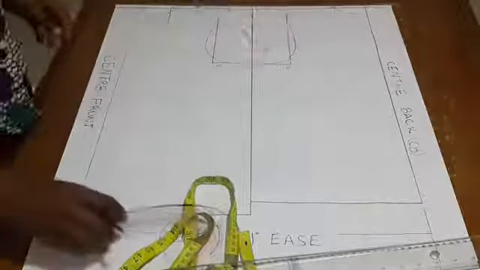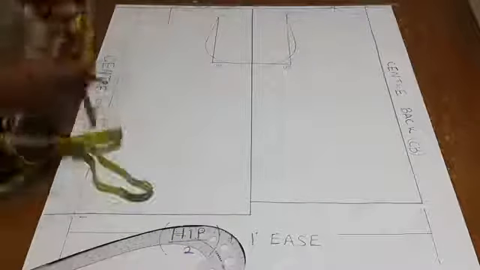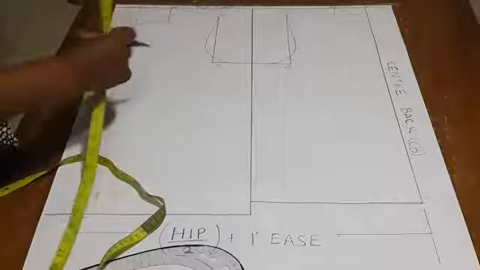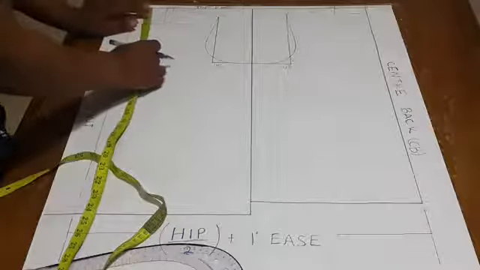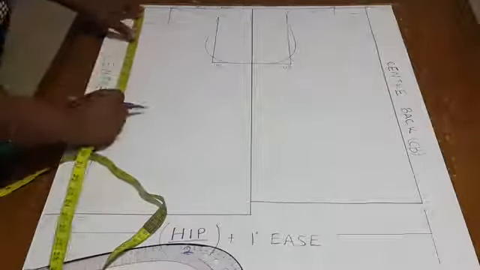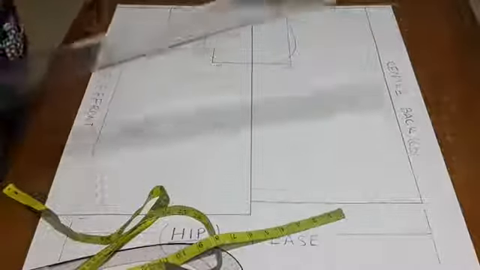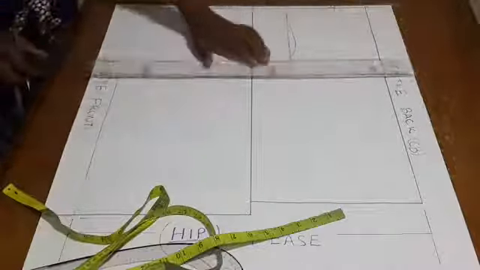Okay, going further, I am going to input my bust point. The bust point that we are working with is 10.5 inches. And I come here and input it so that I'll have a straight line. The back does not have a bust, but the construction line is to help us put everything straight.